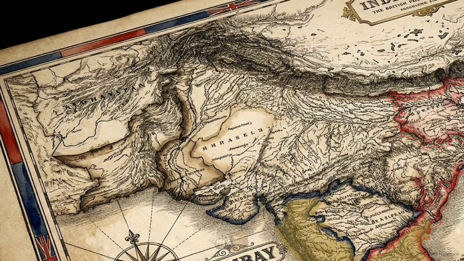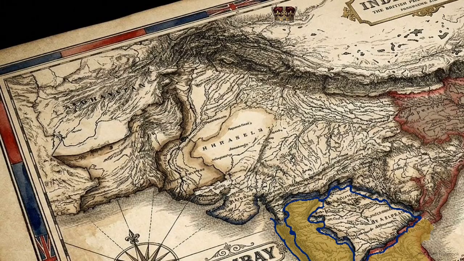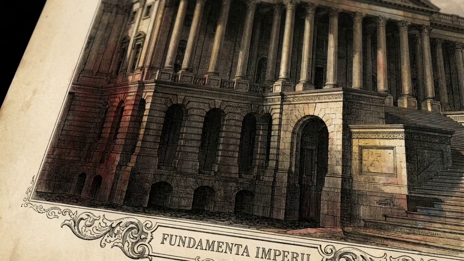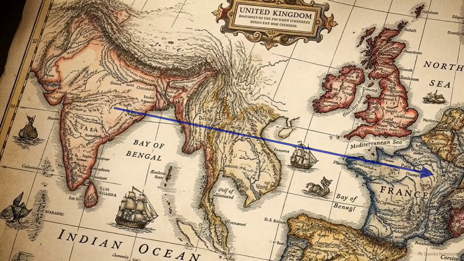Instead of dissolving, the company transitioned into the administrative proxy of the British Crown, governing the Indian subcontinent through a centralized political structure. These laws formed the initial constitutional framework for the British Indian state. This structural shift was a direct response to the economic and territorial shifts occurring thousands of miles away in Europe.